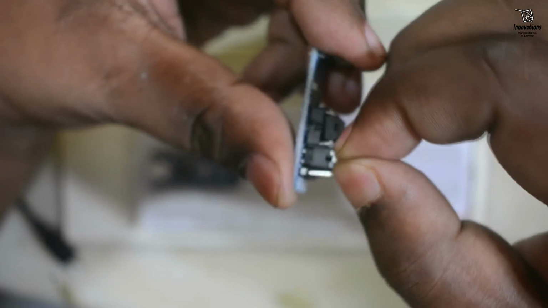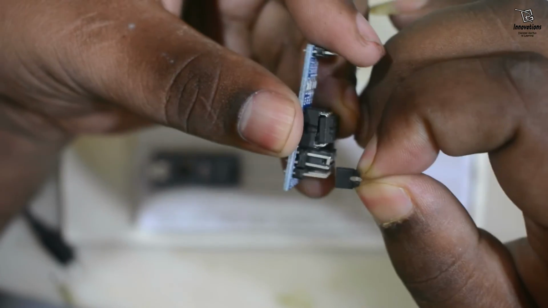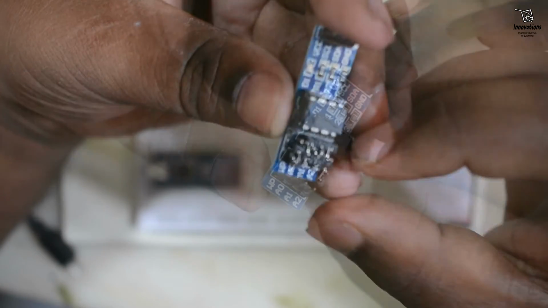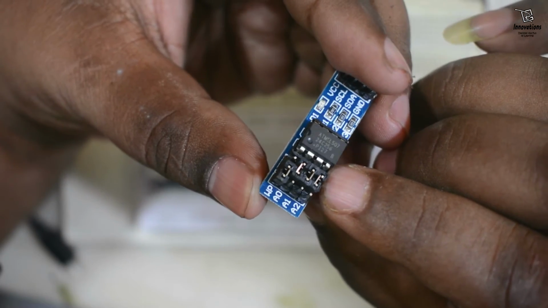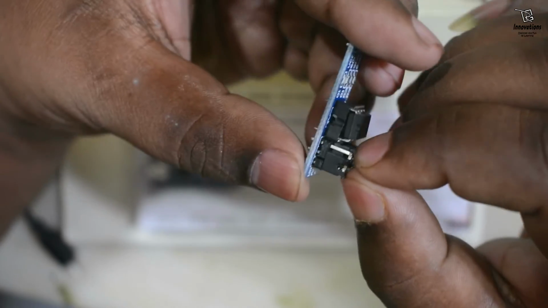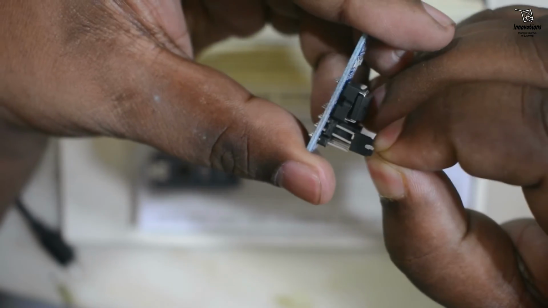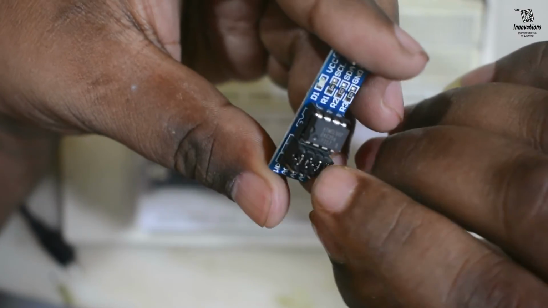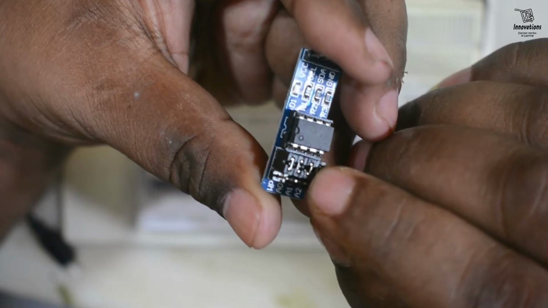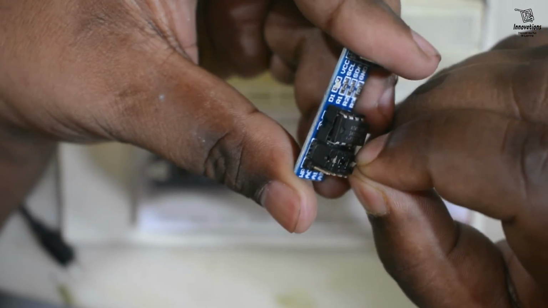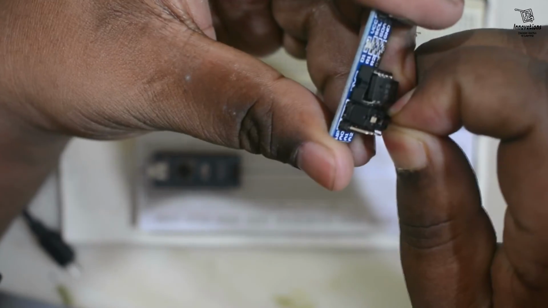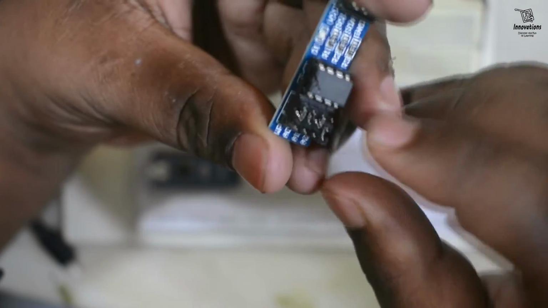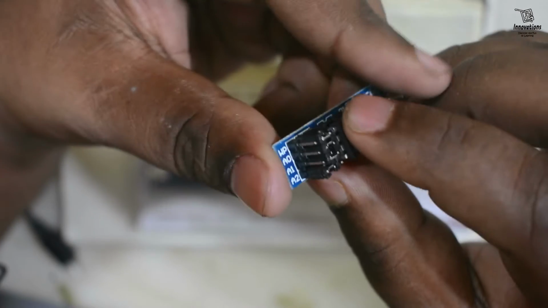So if I remove the first jumper and connect it here, this module becomes write protected. We don't want to do that for now, so we are changing the jumper back here, and these three are the address setting jumpers, as I said. To change the address, we can set these jumpers like this.